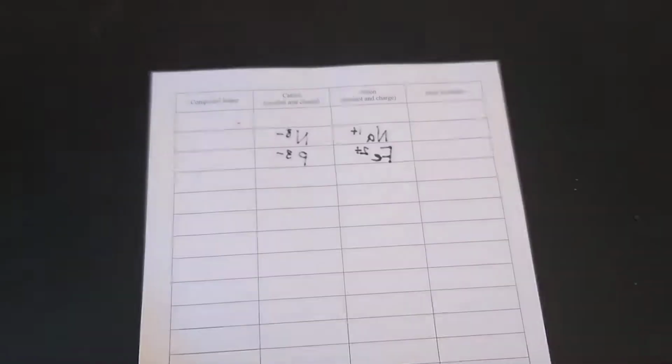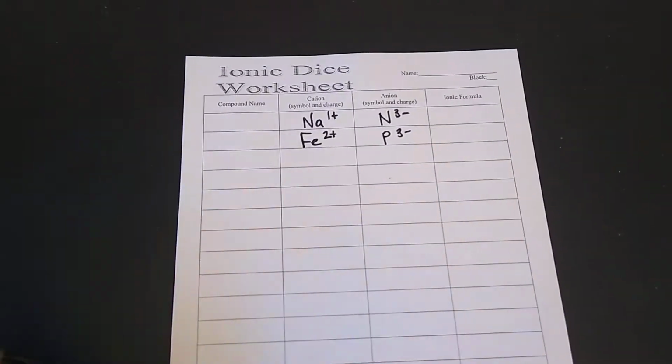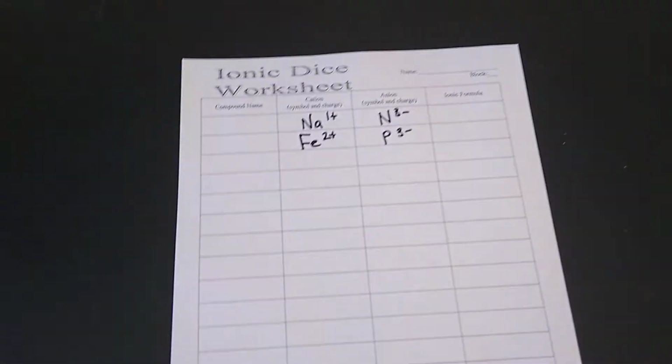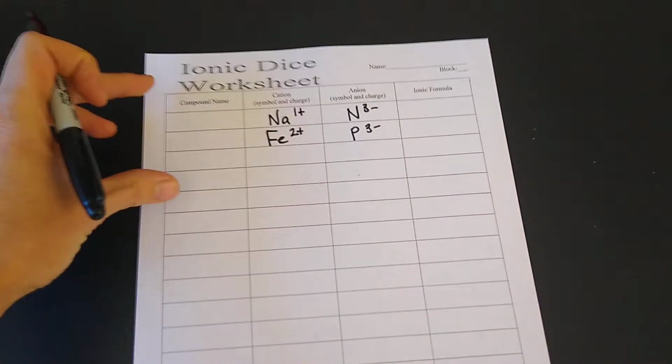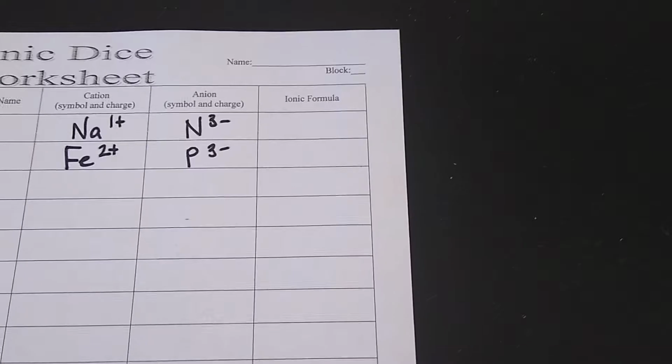I would recommend not using a Sharpie because, as you can see, it goes right through. But fill the entire table with cations and anions. You could do all of that first and then start doing the other part, or you can do a couple rolls, pass the cup to another group, and then do this part while the other group is doing their rolls, okay? So first I want to look at the formula.